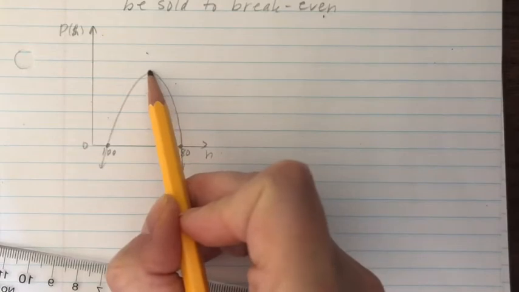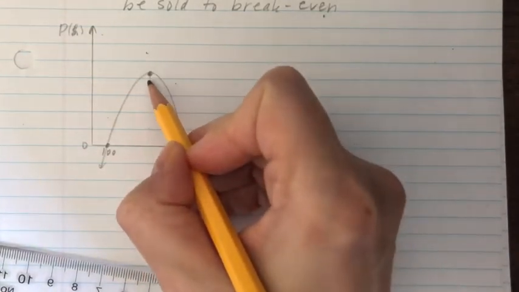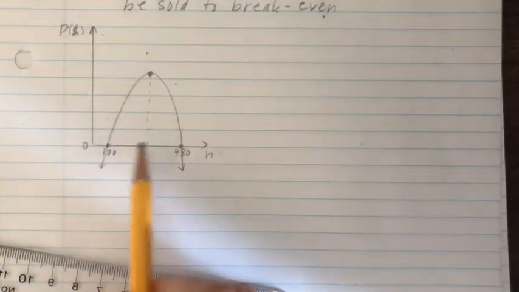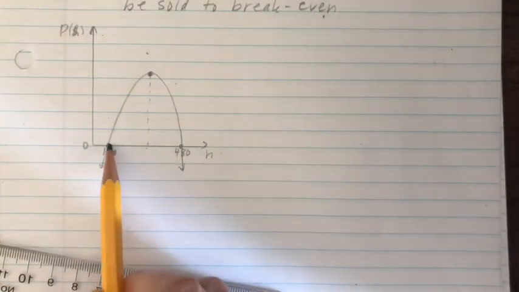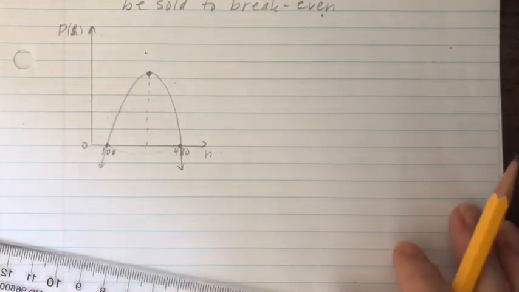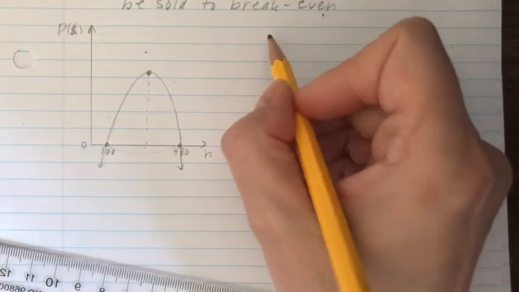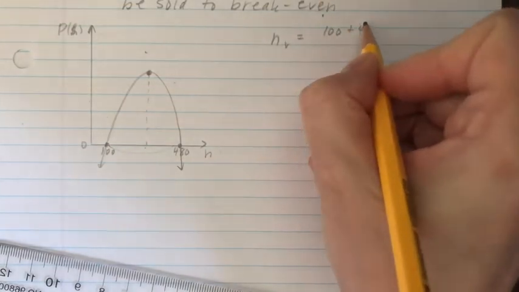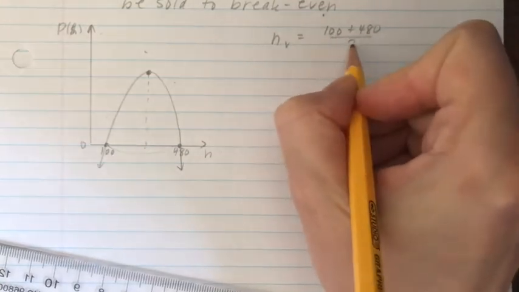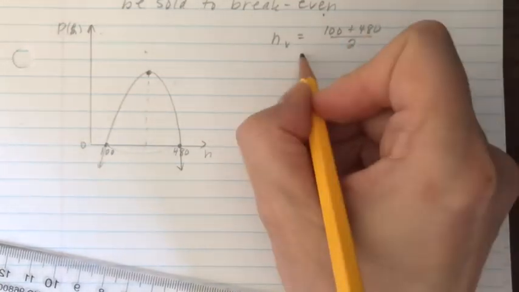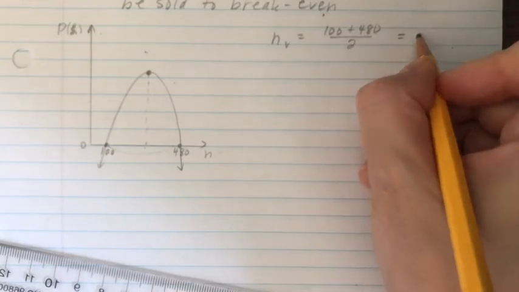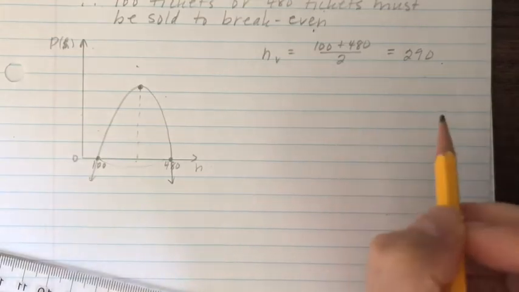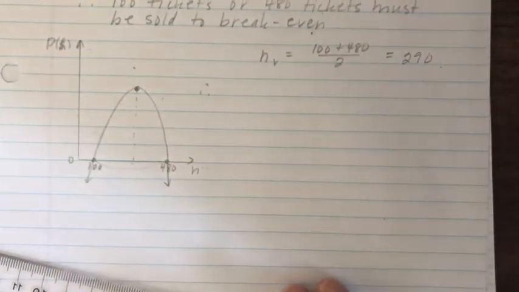Maximum profit occurs at this point, and the number of tickets sold that corresponds to the maximum profit is actually the x-coordinate of the vertex, and we can find the x-coordinate of the vertex by simply taking the average of the zeros. So if I add 100 and 480 together and divide by 2, I get an answer of 290. So 290 tickets need to be sold in order to maximize the profit.